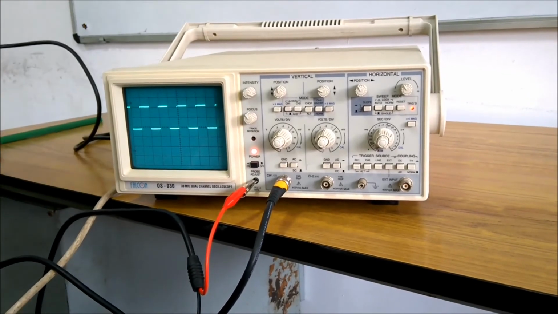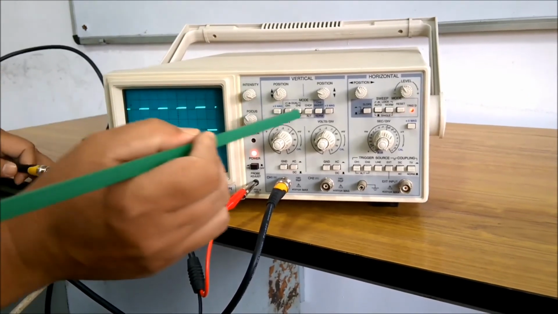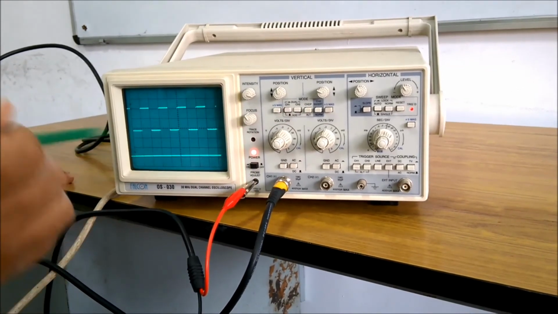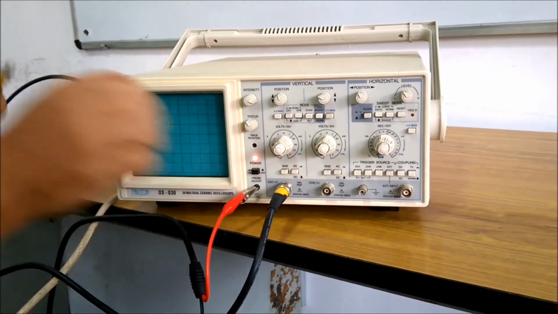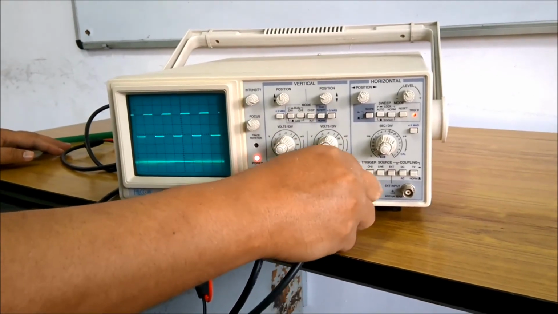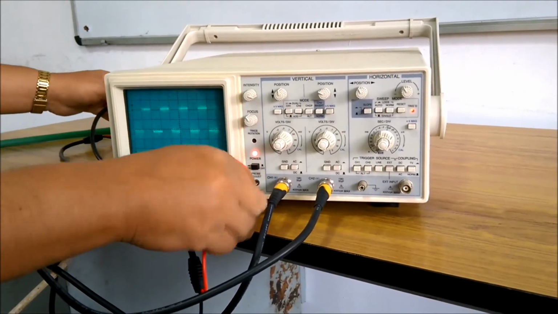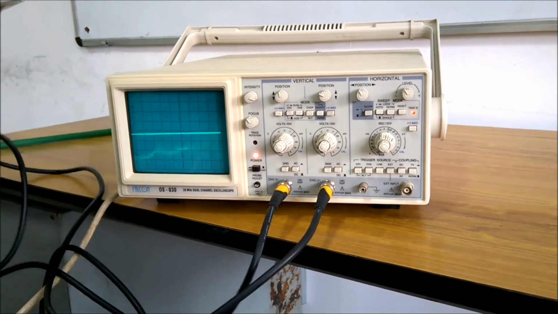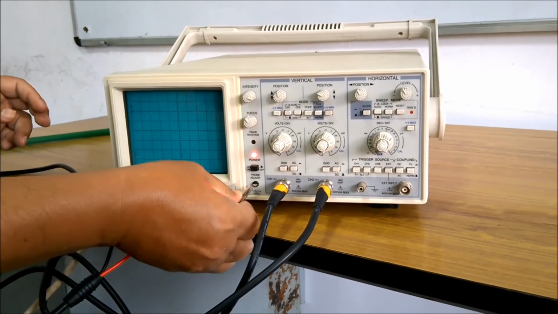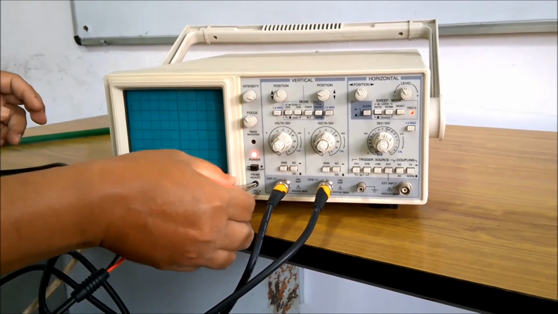First I have to switch on channel number 2. I am just switching on channel number 2 here, CH2, and you can see another trace appears. Then I connect it here, this is channel number 2, and the red knob is connected to these projections, and we should get the waveforms.